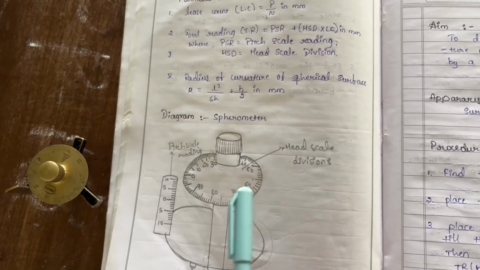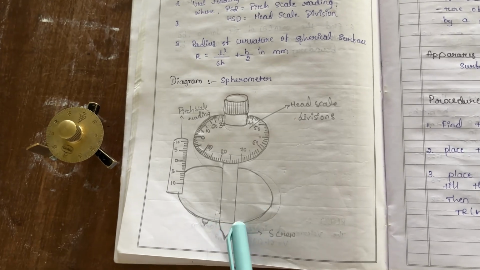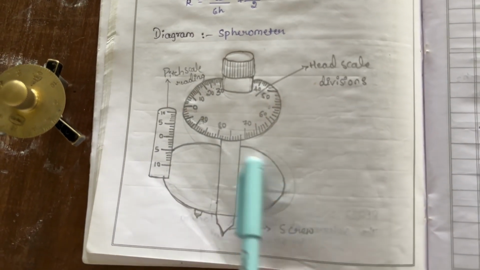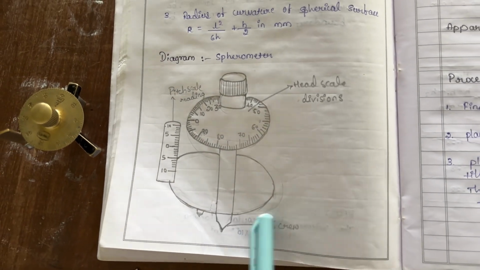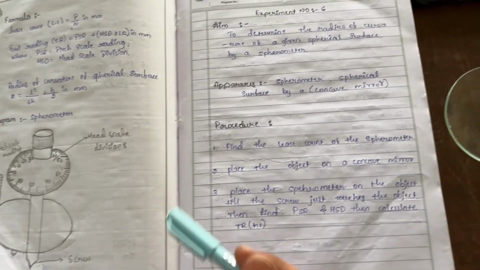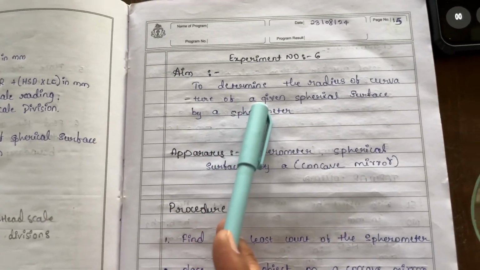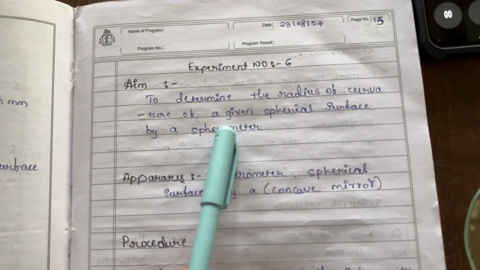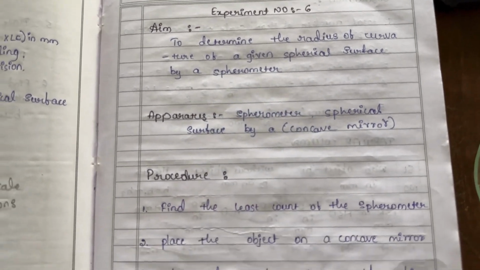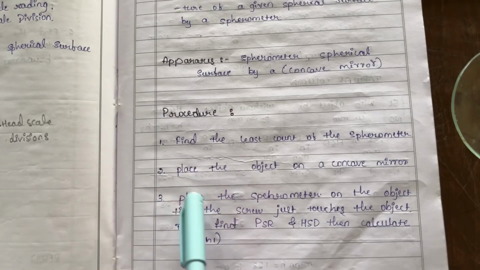in millimeter. And this is a general diagram of a spherometer: pitch scale, head scale. This is the support, and here legs are there, 3 legs. And this is the aim: to determine the radius of curvature of a given spherical surface by a spherometer. This is the apparatus and procedure.